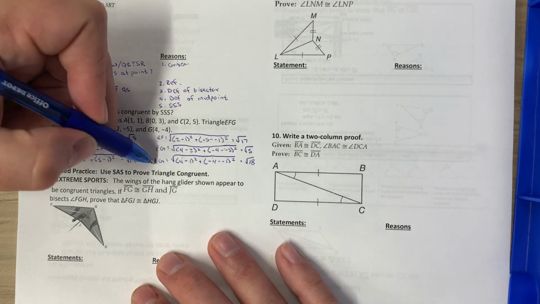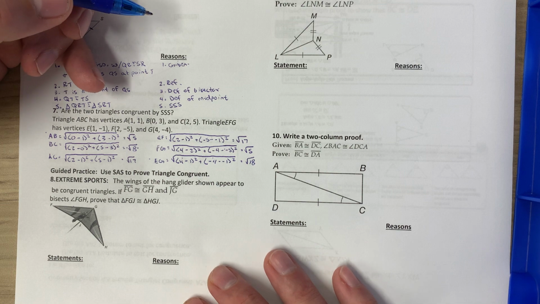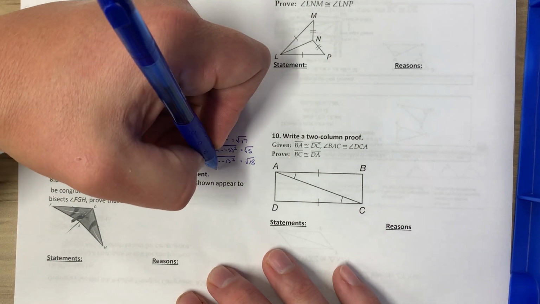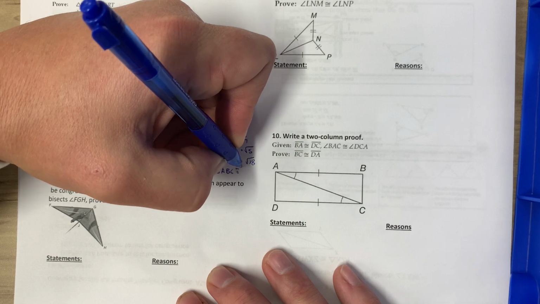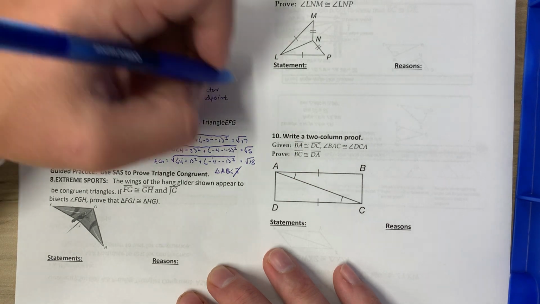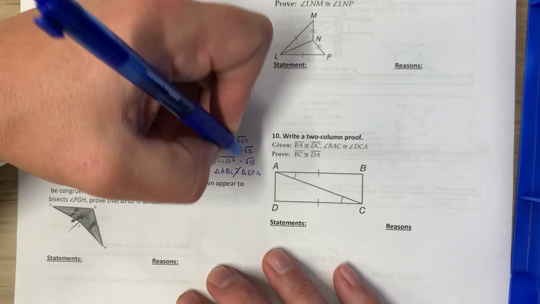So these two do not match up. So therefore, ABC and EFG are not going to be congruent. So triangle ABC is not congruent, so it's a congruent sign with a cross through it, triangle EFG.